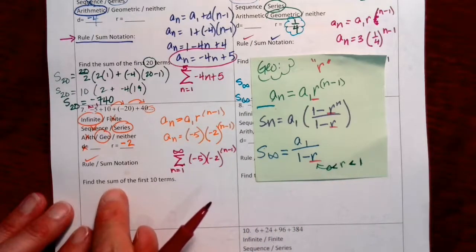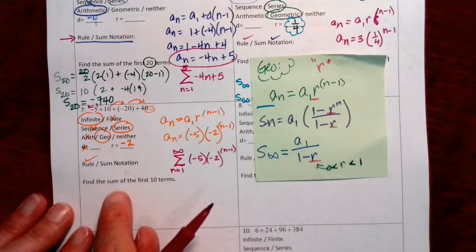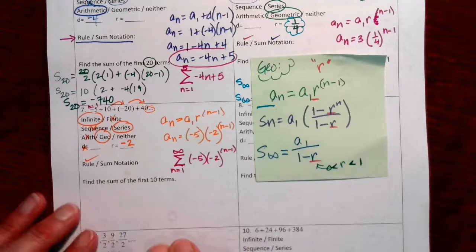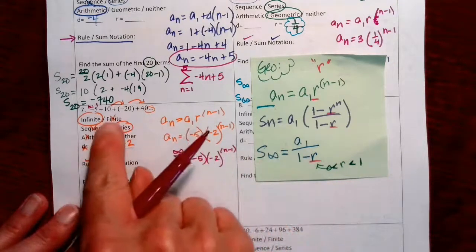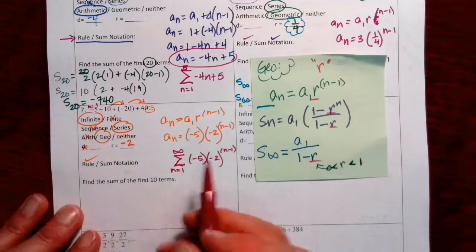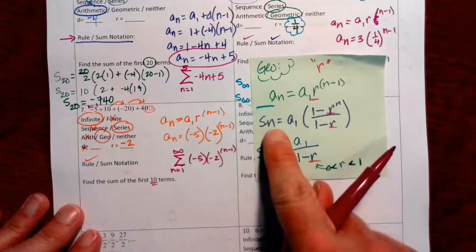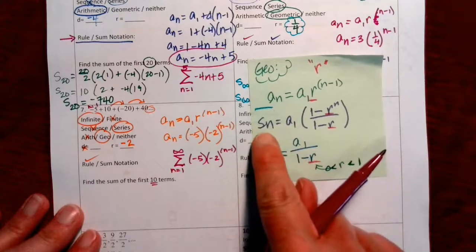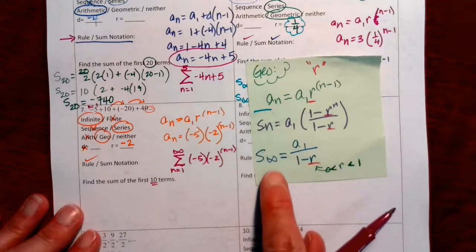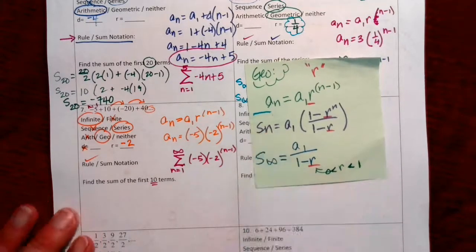So then somebody says, oh, that's a lovely rule. Will you please tell me the sum of the first 10 terms? And you're like, wait, can I do that? Yeah, because even though it's an infinite series, this tells you where to stop. So when I go here, I'm looking for the sum of my first 10 terms. It's not infinite, it's my first 10.